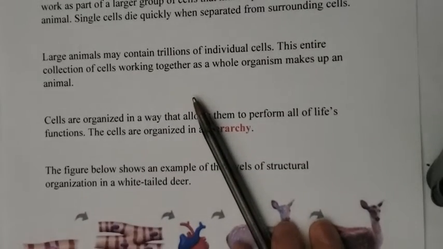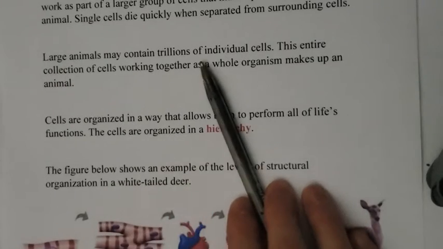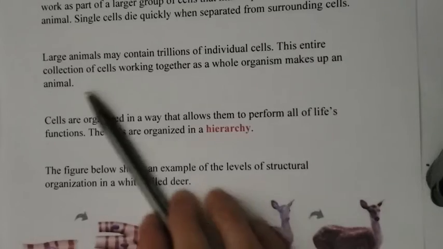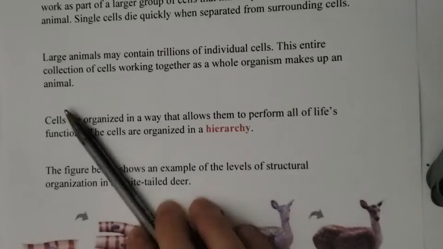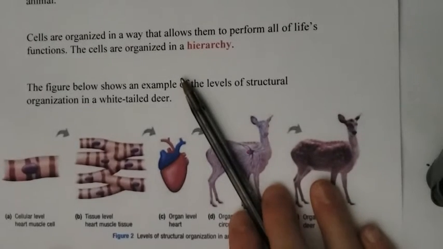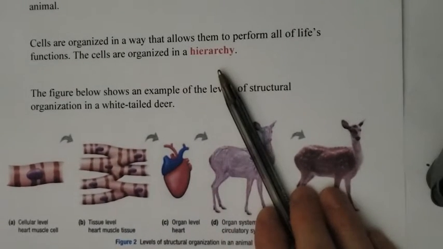And we have so many different types of cells. These large animals may contain trillions of individual cells. This entire collection of cells working together as a whole organism makes up an animal. So the word hierarchy is the way we organize things.